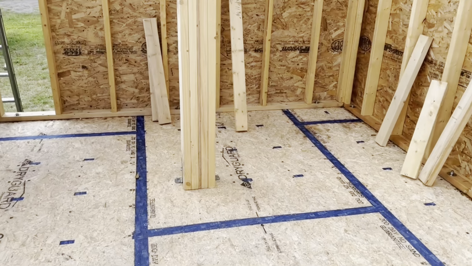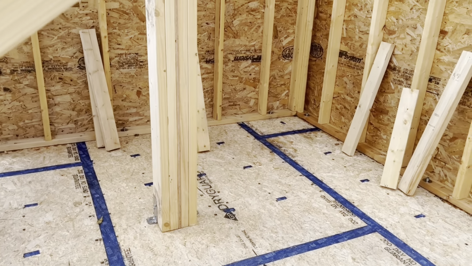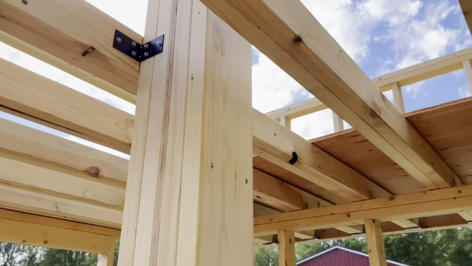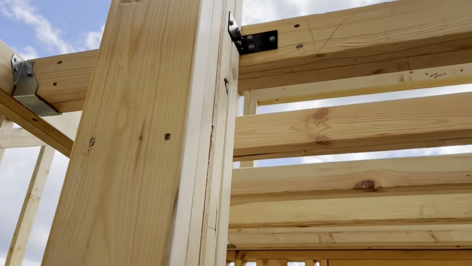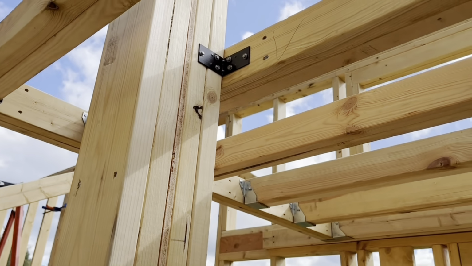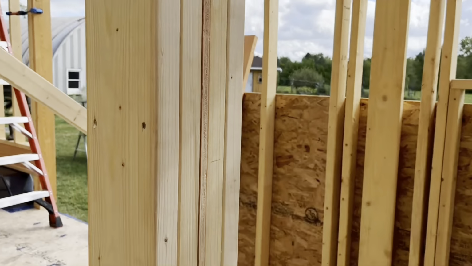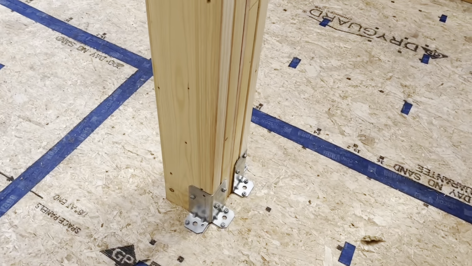So we just finished setting up these 2 vertical posts. One at the bow end has brackets up top. I planned it out so that it can line up with that joist. And it's got brackets down below.